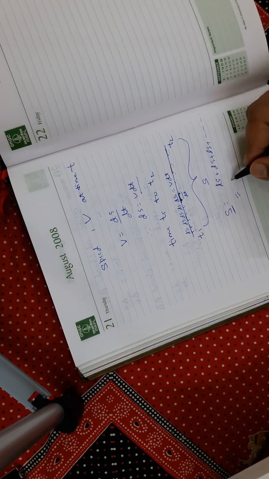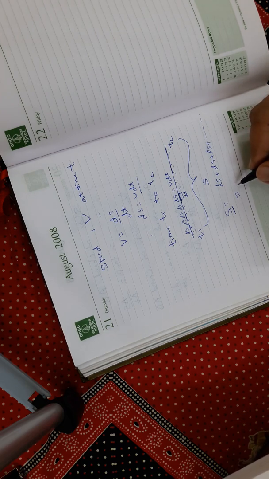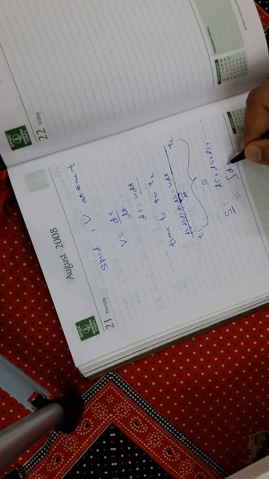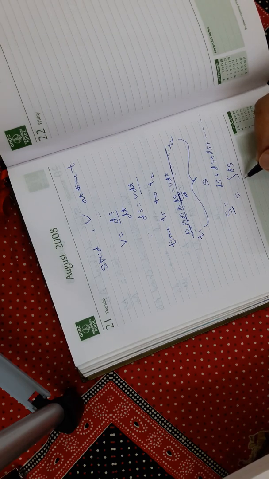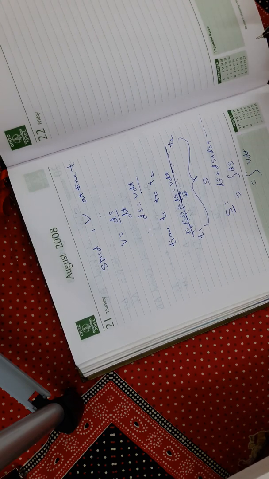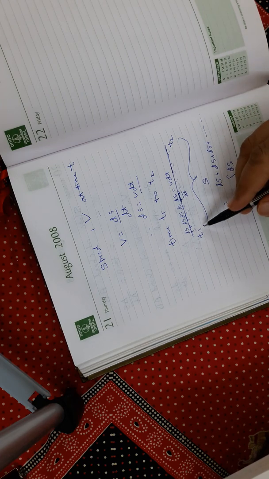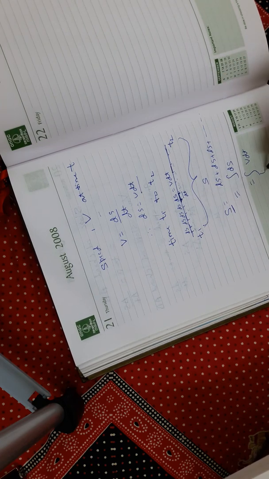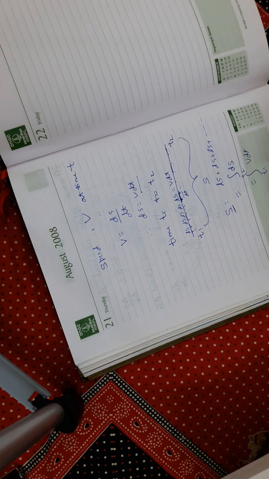This is done in calculus like this: integration of ds. What is ds? v into dt. And time is varying from t1 to t2. So if you integrate v dt from t1 to t2, you will get the total distance from t1 to t2.